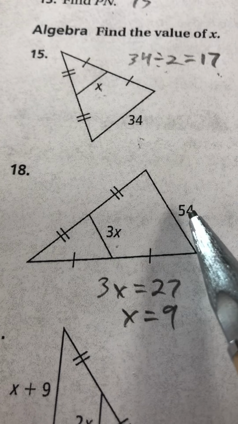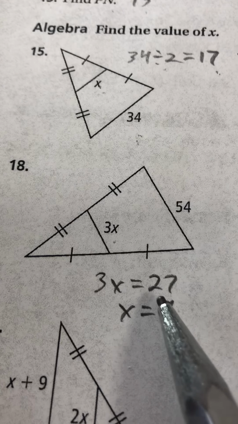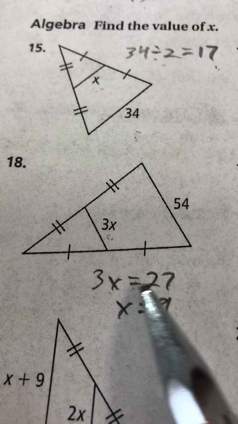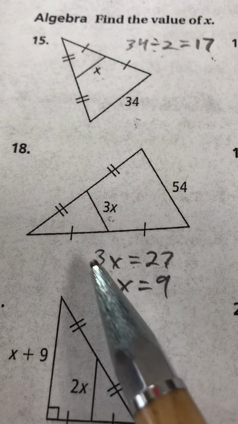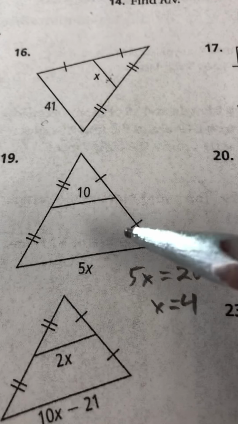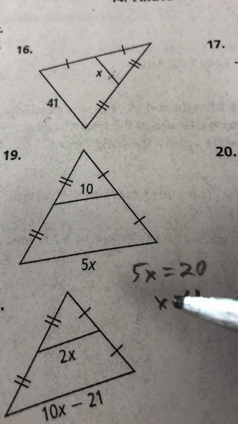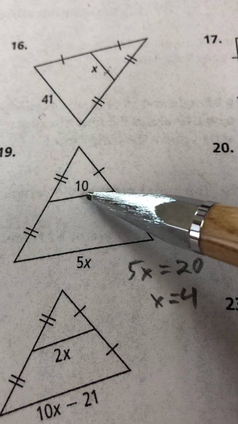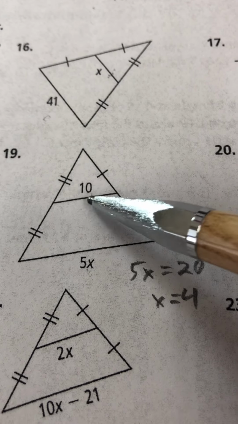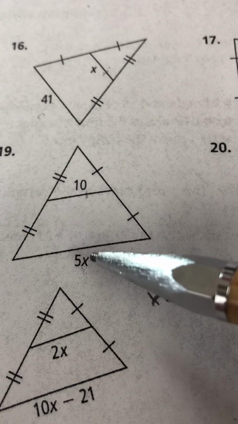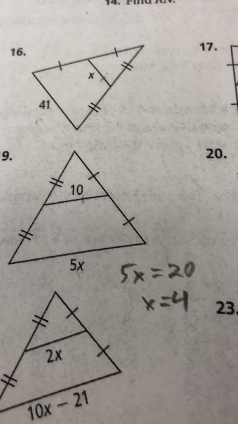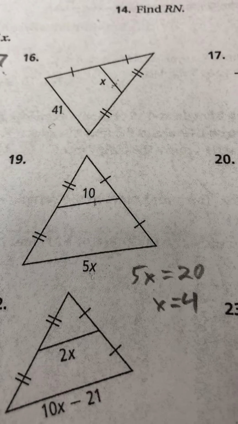3x is going to equal whatever half of 54 is. Half of 54 is 27, so 3x has got to equal 27. Divide both sides by 3, and you get x equals 9. This one, 5x is going to equal whatever double this is, because this is half of this. So you double it, 20. So 5x has got to equal 20. To solve for x, divide both sides by 5, and you get 4.